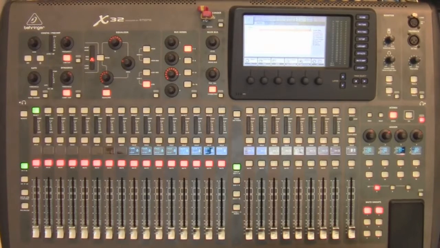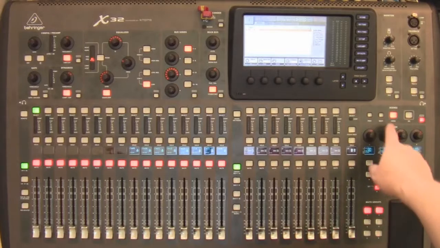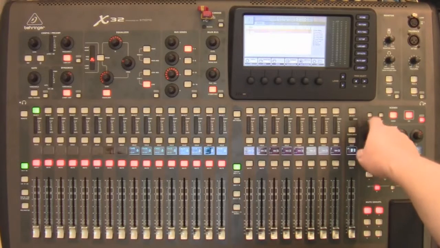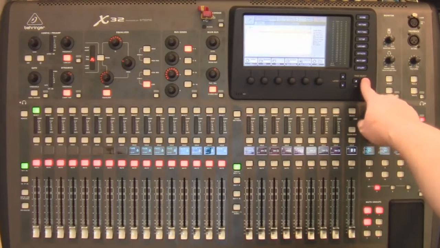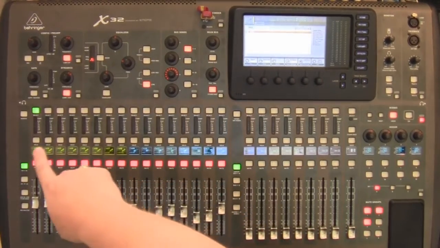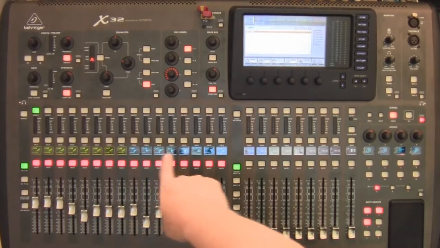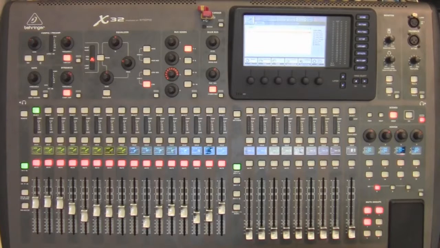So if we come in for 9:30 and we need to use the 9:30 scene, we select the view for scene, use the next or previous buttons to get to the 9:30 setting, press Go and Yes. And you can see that the board has reconfigured now. We see all of the praise team inputs, the vocal and instrument inputs for the praise team, and the sliders have moved into their default positions for that scene.